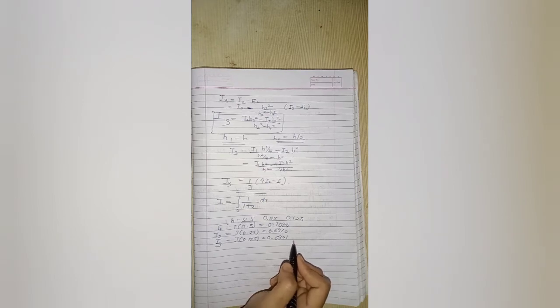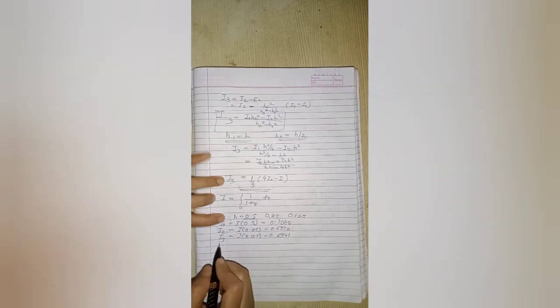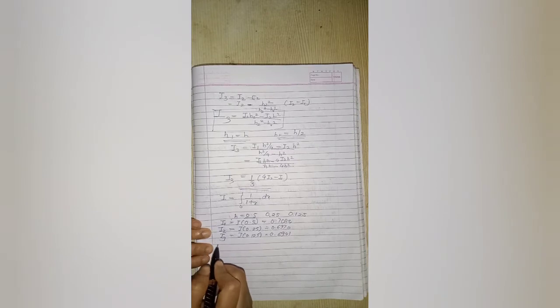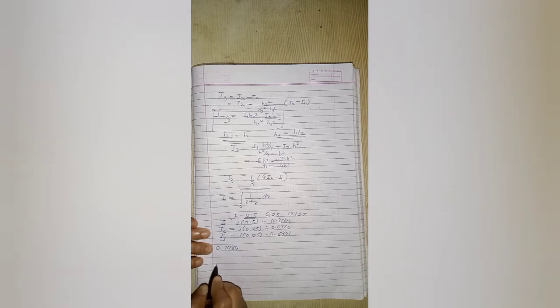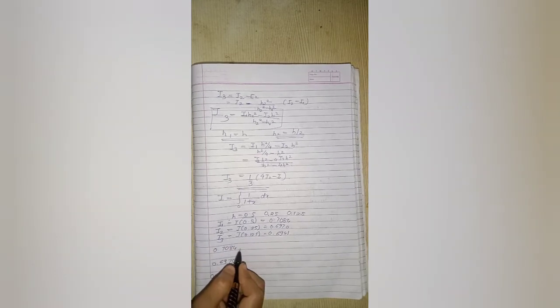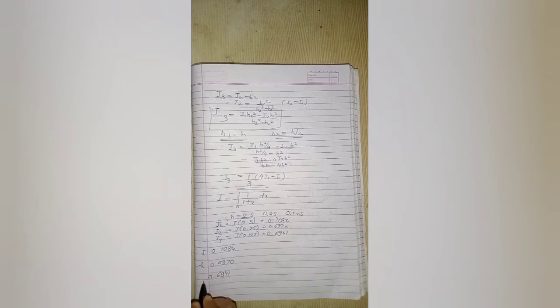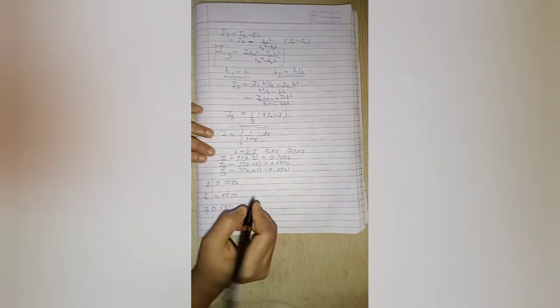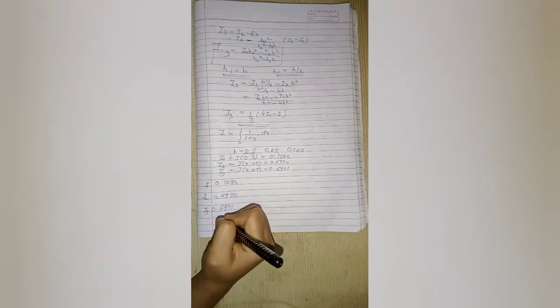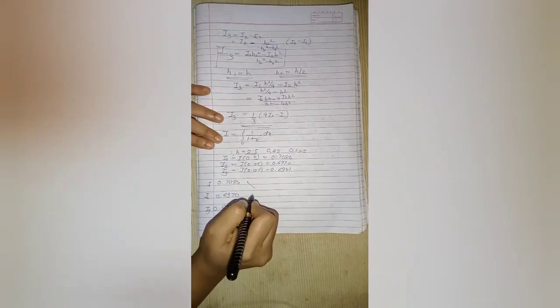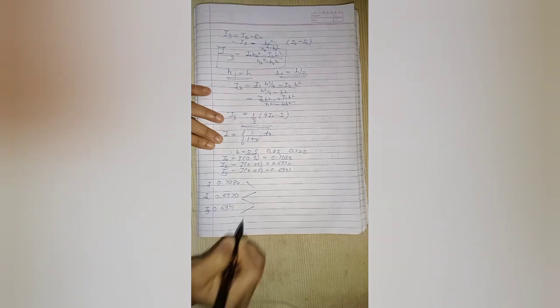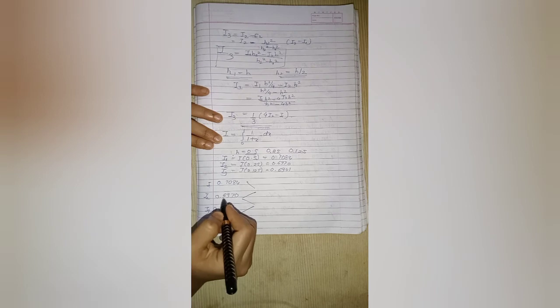And now the main part is Romberg integration. It is very simple, it's easy. So see, it's easy by the graphical method. So if you consider 0.7084, then 0.6970, and the last one is 0.6941, right? So first we have, this is I1, this is your I2 and this is your I3. So now to find the next part, you have to consider the pair of these two. So first you'll consider I1 and I2.